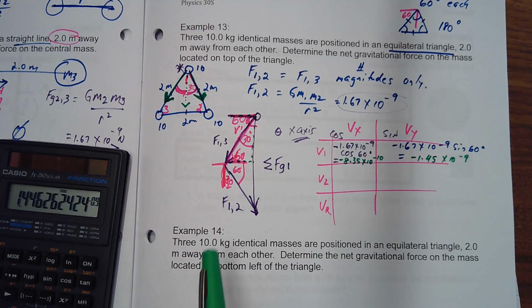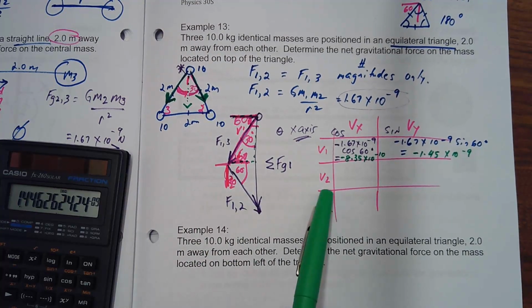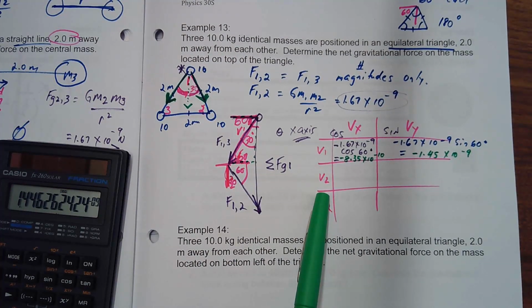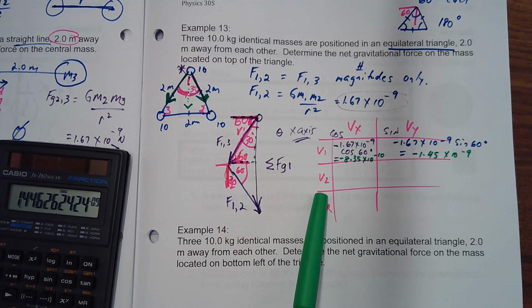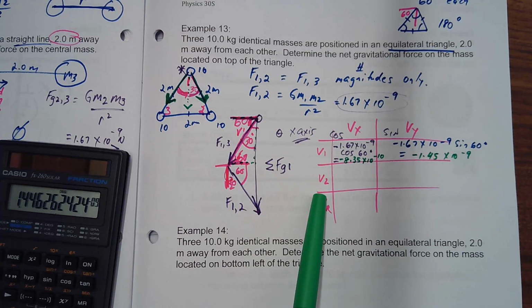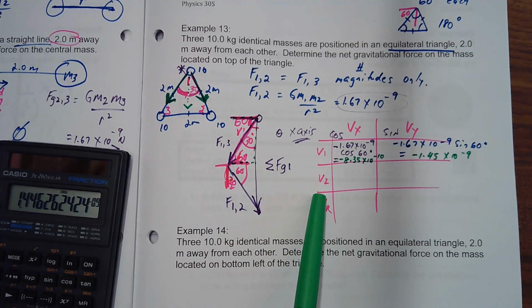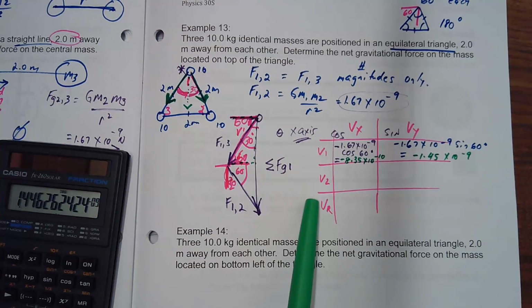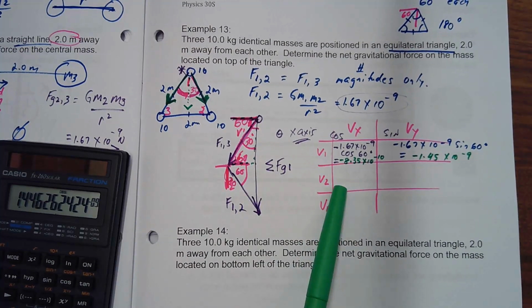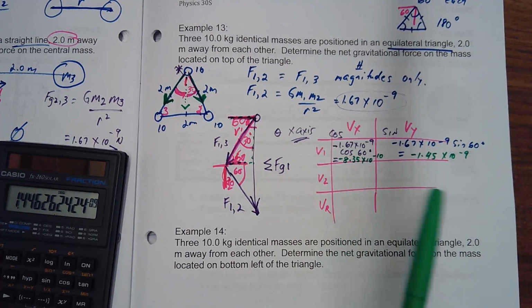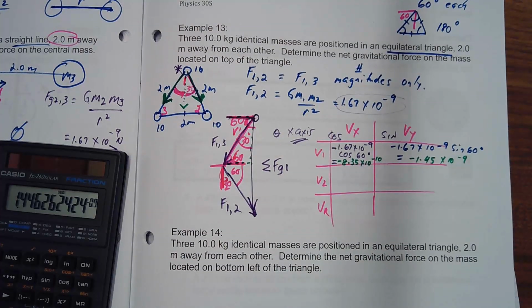I'm going to leave you to do the second vector right here, vector 2. Do the same thing that we did. The only difference now is that we're dealing with a small number, but we're still using cosine and sine of whatever angle from the x. So I want you to try to do this one, please. V2. Do it on your own. I will write it down here so you can check. I'd like you to try.